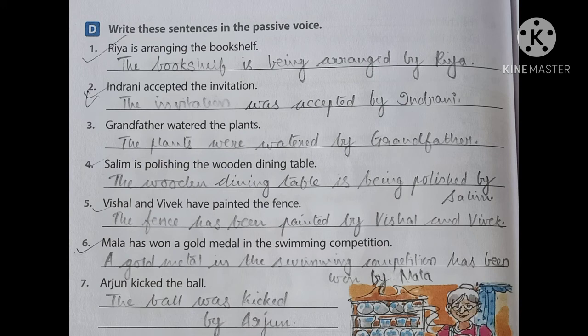Next one is also present perfect tense. Again, let me repeat the rule. Has or have plus been plus verb in the past participle form. So here the object is a gold medal in the swimming competition. Everything will come as the object. So that is changed into subject, and then has been won by Mala.